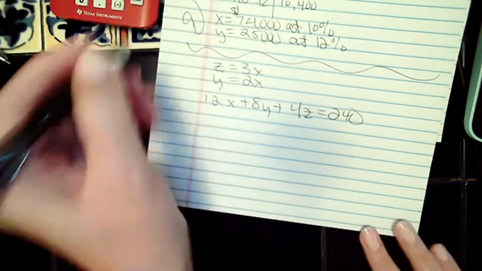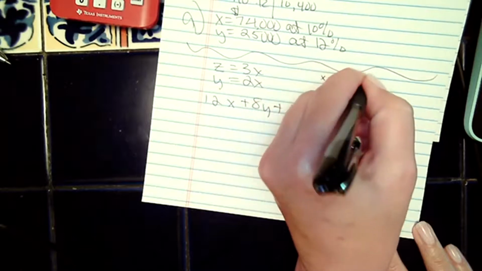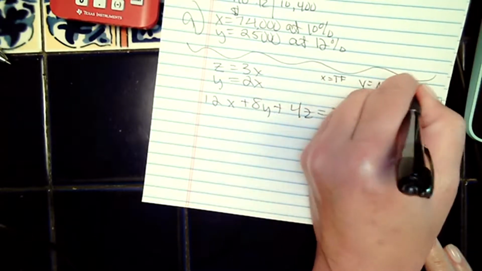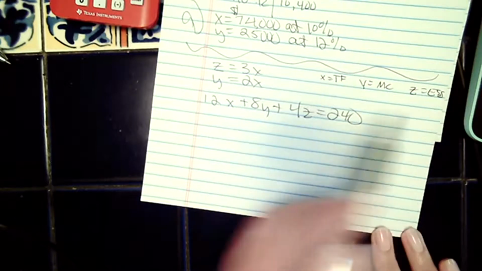But in this case, so let me run over here. X is true-false. Y is multiple choice. Z is essay. All right, and these are the point values.